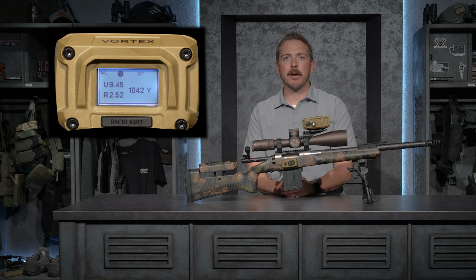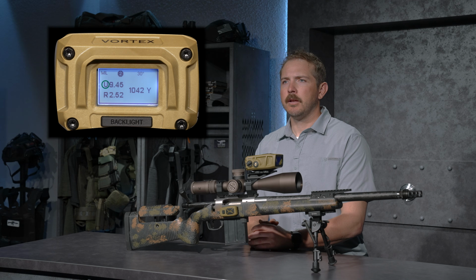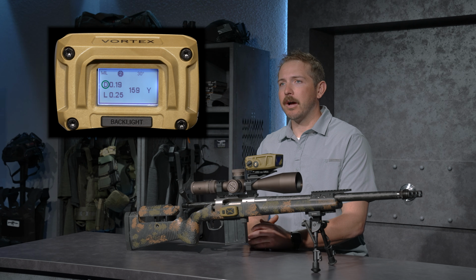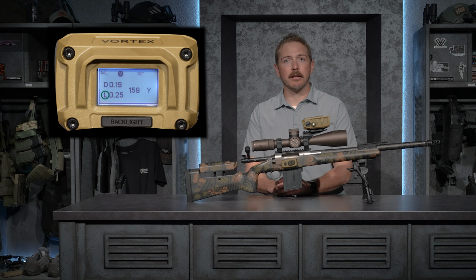A custom wind drop solution will be displayed on the Impact 4000 screen. The direction you dial is signified on the left side of the display by a U up or D down for elevation, either an L left or R right for windage. Simply dial or hold for the correction.